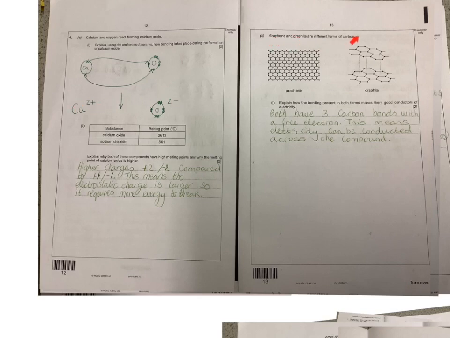Graphene and graphite are different forms of carbon, so they're allotropes of carbon. Explain why the bonding present in both forms makes them good conductors of electricity. They have 3 carbon bonds with a free electron. So carbon's got 4 electrons in its outer shell. With these 2 compounds, they have 3 carbon bonds, so 3 carbons bonded to other carbons, and then 1 free electron, which means electricity can be conducted across the compound.